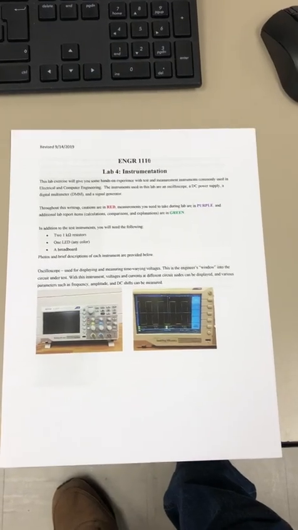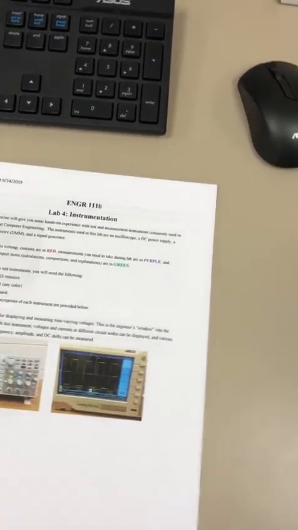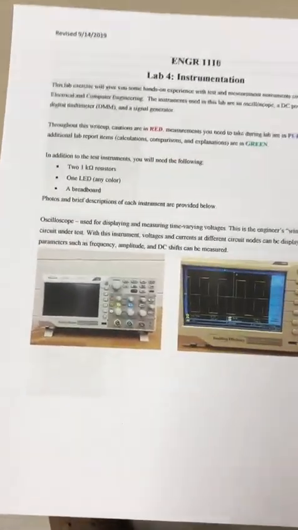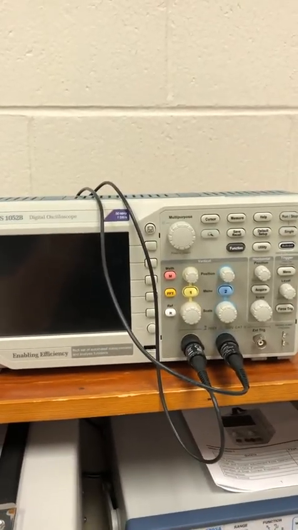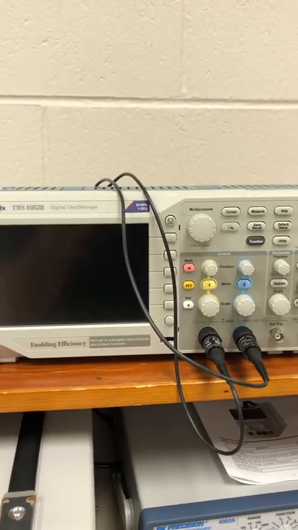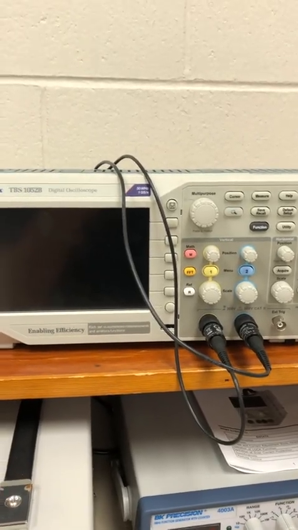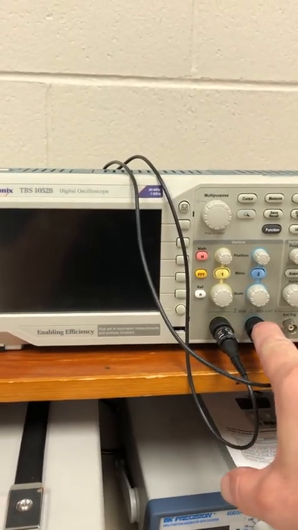All right, so what we're going to do is get familiar with each one of these instruments. You'll see the picture of the oscilloscope. Well, that's this right here. The oscilloscope is used for measuring and displaying voltage. There are 2 channels on this oscilloscope. Some have more than that, but this one has 2 channels. You can see there are 2 connectors, and they're color-coded.